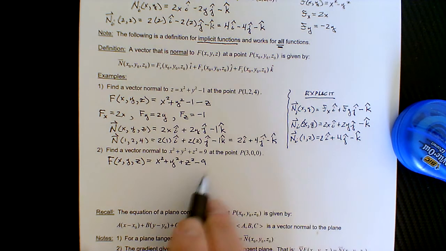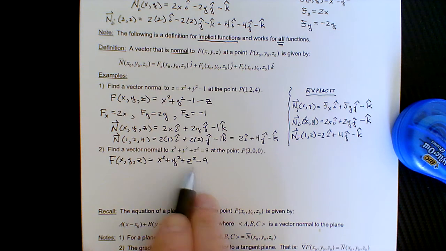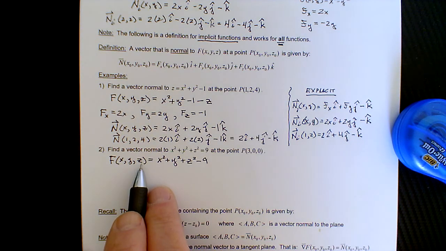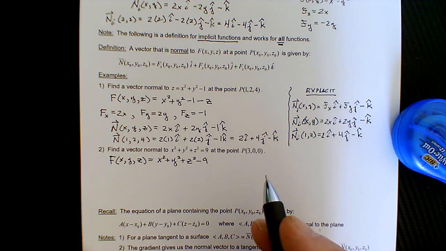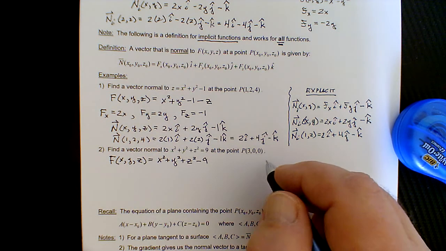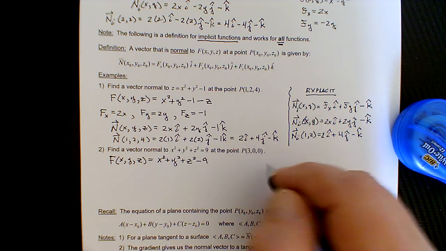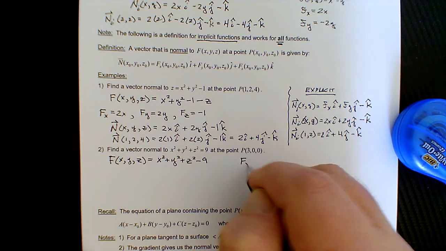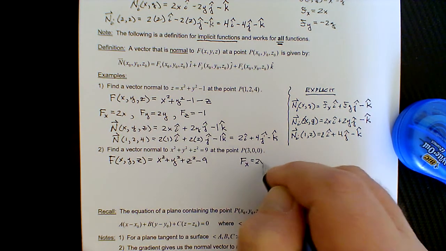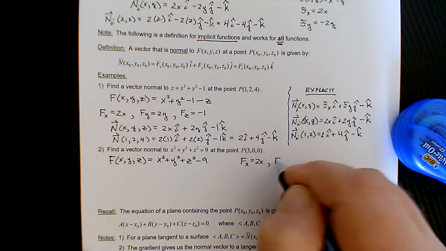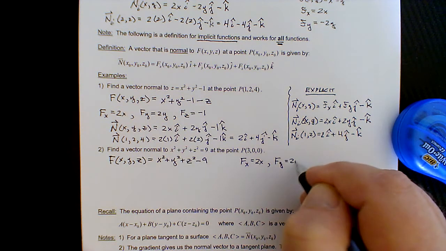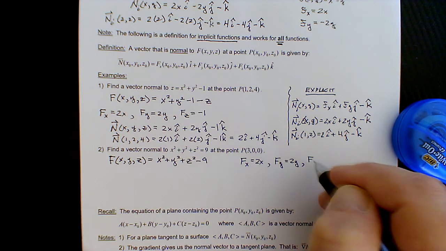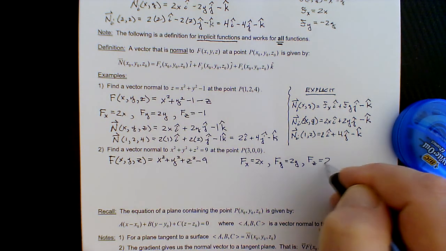So you have to set it to 0, basically, and call it f of x, y, z. And then you can calculate the partials. And I'll do them off to the side here. Partial with respect to x is 2x. Partial with respect to y, 2y. And partial with respect to z is 2z.